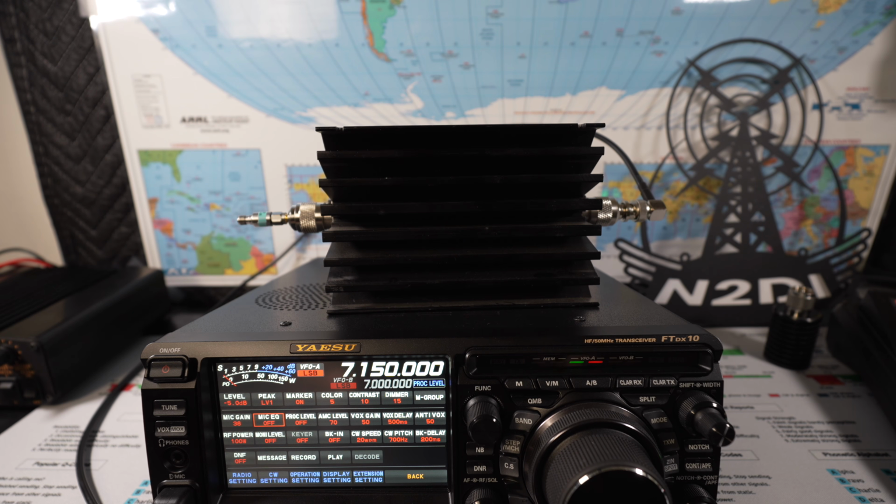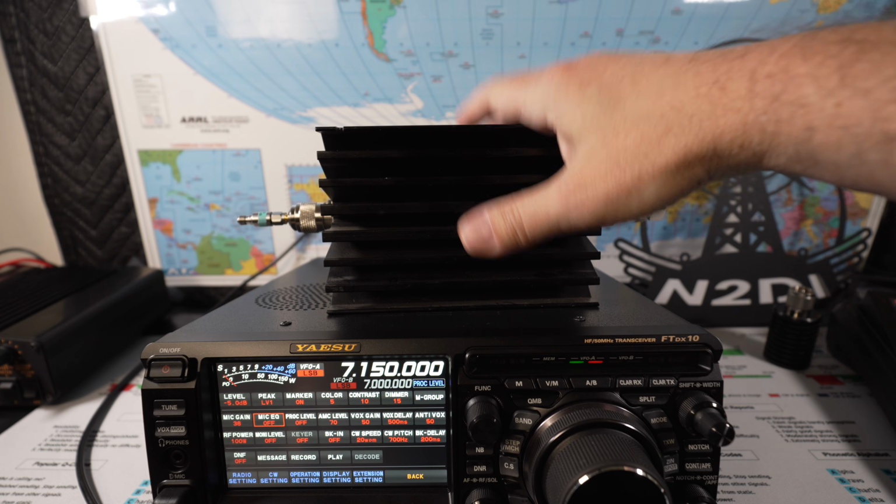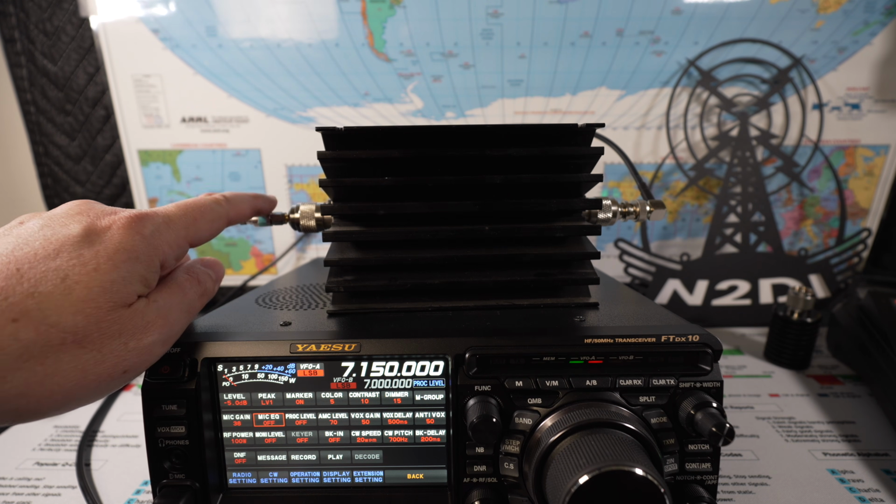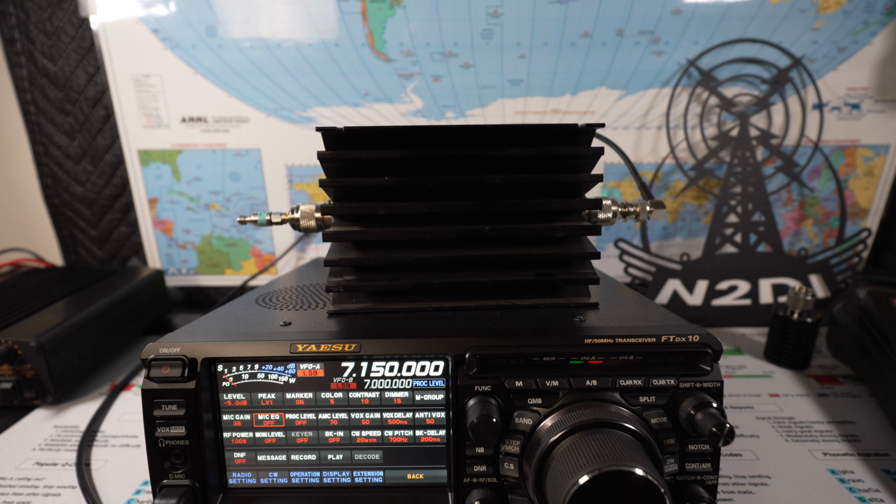Now, why the size difference? Well, one is meant to dissipate a huge amount of power and the other one can only take a couple of watts. So we can stick the tiny one at the end here because the big one is going to be dissipating a massive amount of power, so this attenuator is never going to see that much power. Now I'm going to hook this to the output of the FTDX10 and then connect the spectrum analyzer.